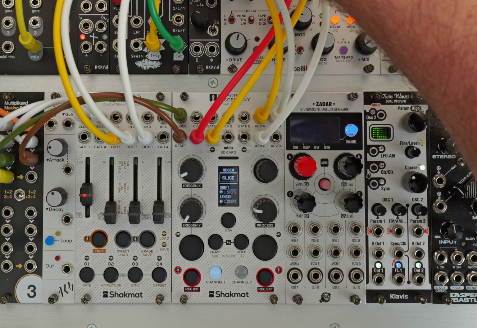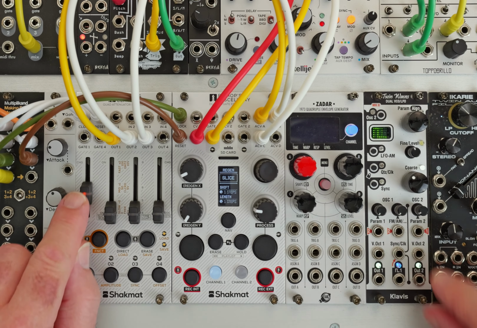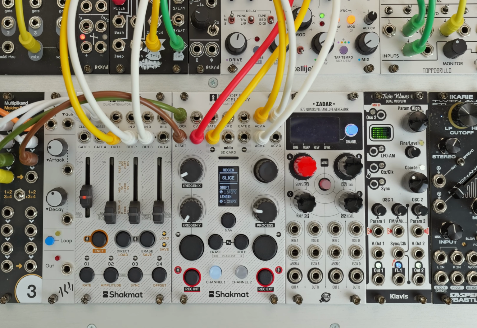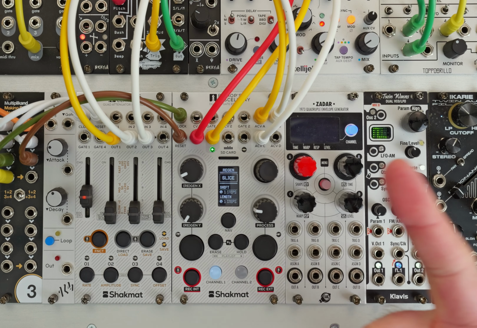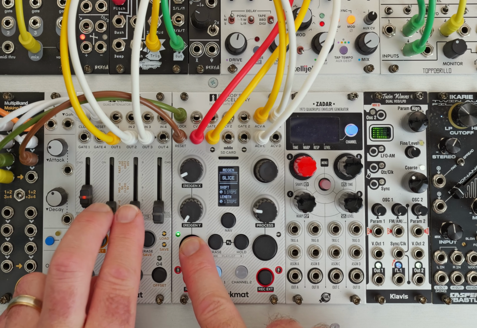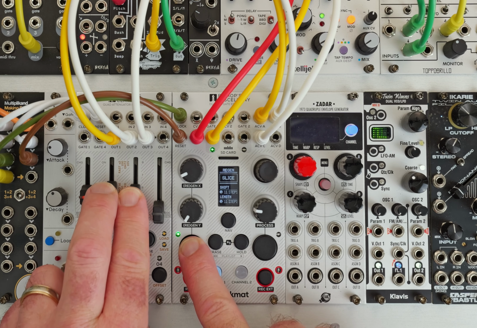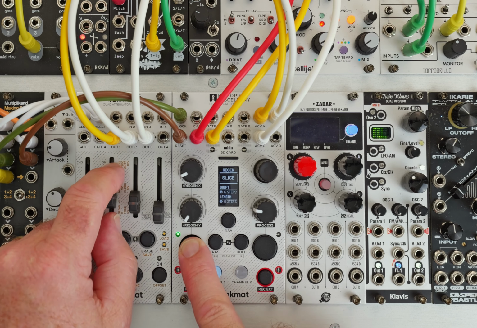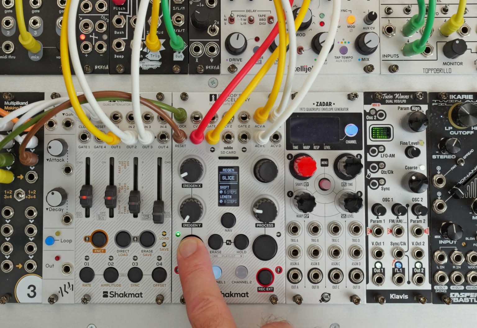We have a sequence program then here coming out of Manus, which we can of course repitch over here. Now, to use the slicer, we have to press the regen button. And you see now we're just playing a loop.